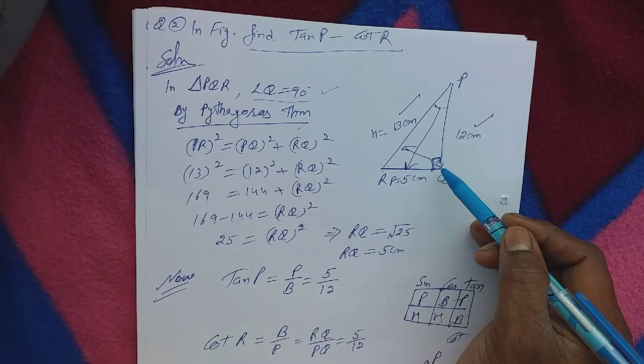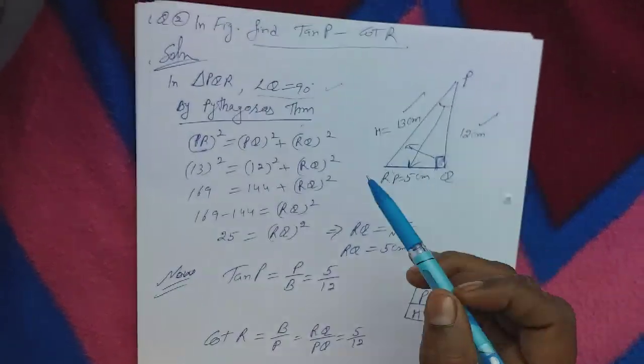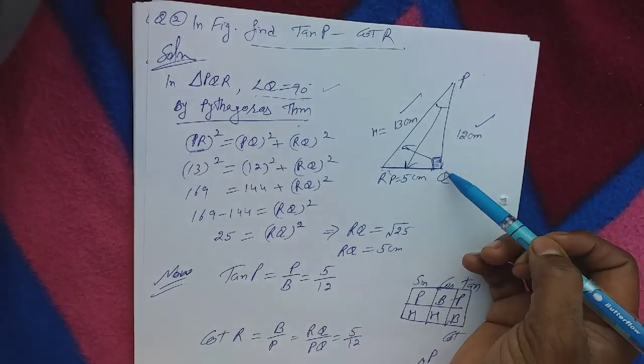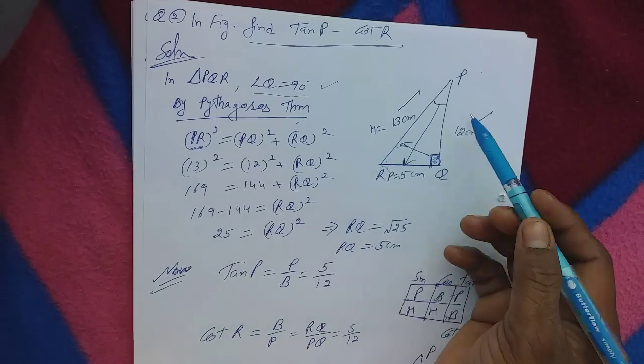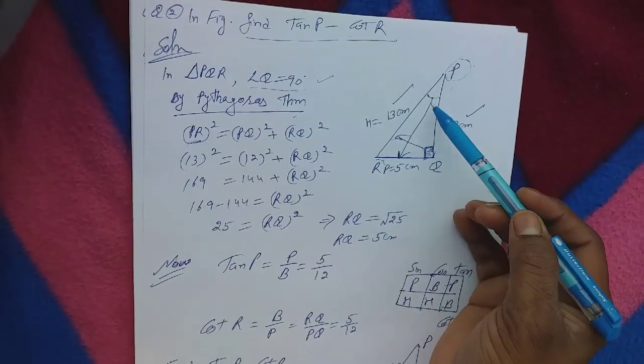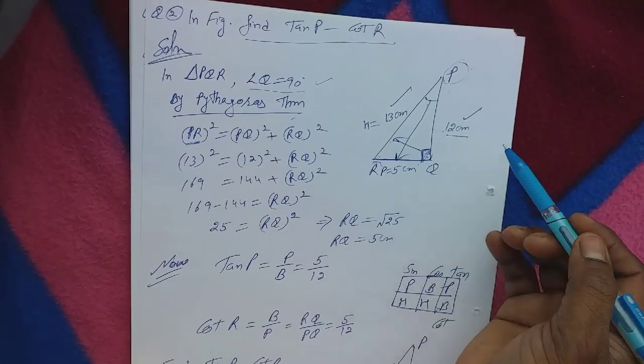Q is the 90 degree angle. So here is hypotenuse PR and two sides RQ and PQ. One can be perpendicular, one can be base. If we take angle P, then its opposite side will be perpendicular and its adjacent will be base.